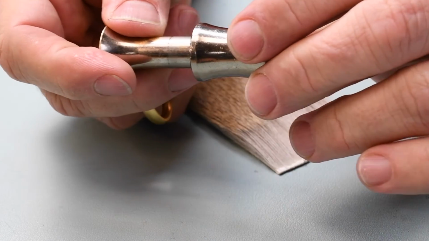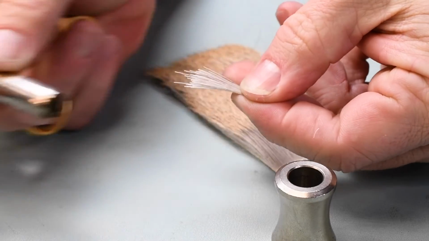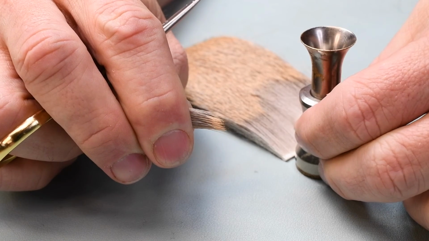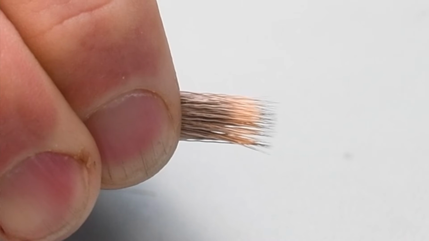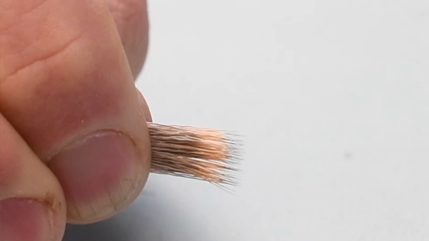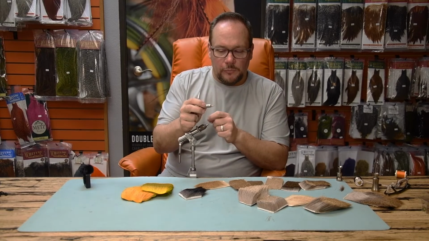You saw I tapped that 5 or 6 times on my hand. I did not pound it on the desk. You don't have to wake the kids. If you clean the hair out well, it's not your stacker that's not working. If you don't clean it out well, it won't stack no matter how much you pound on it. If you get it cleaned out well, you get a nice, clean, straight, even band, and you can really see the division between the black tip, the tan stripe, and then the body of the hair. So that's how you stack hair.